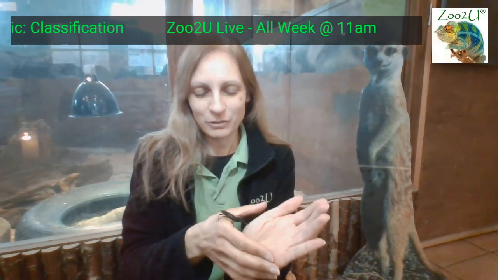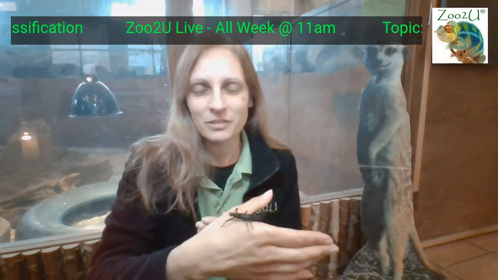Now, I've got a little friend on my hand here at the moment. I don't know if you can see him. Let's give you a close view of this little guy or girl. This little creature here is called a black beauty stick insect, and she or he is one of our newest babies here at the zoo. So this creature here is going to get quite a lot bigger than this.